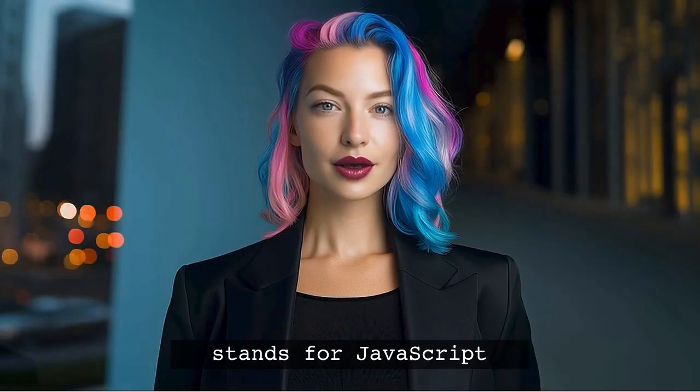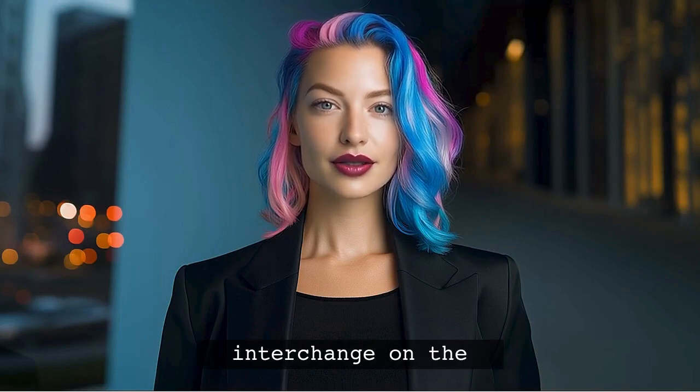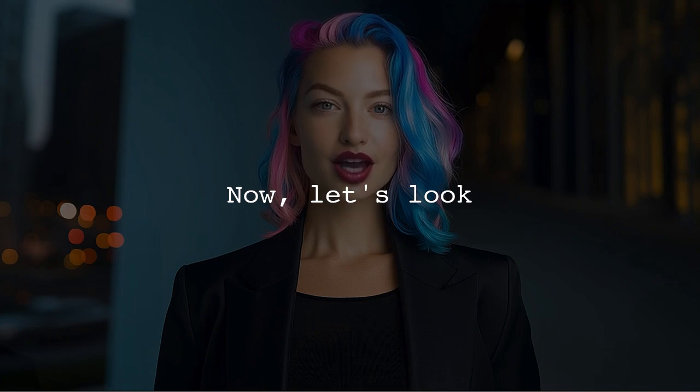Fun fact, JSON stands for JavaScript Object Notation, and it's become the go-to format for data interchange on the web. Who knew data could be so trendy?